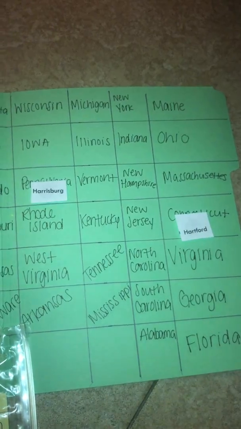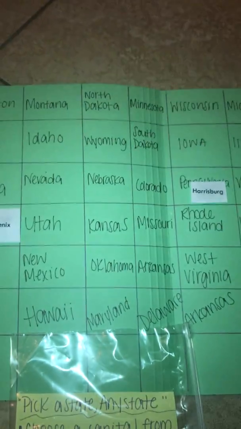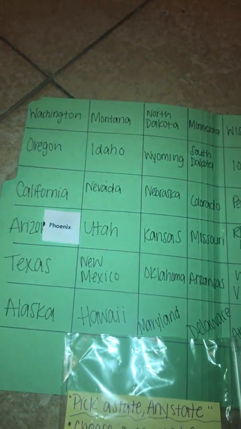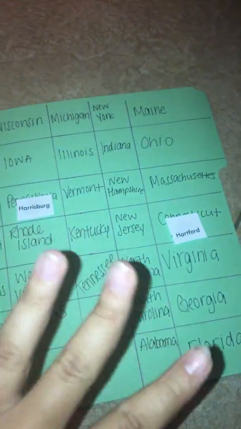Okay, moving on to day 4. Day 4 is about the capitals of the states. So I have my instructions in here. I'll basically just give you a briefing of it. I made my file folder like a checkerboard, and put all the state names on it. I tried to do my best and have them according to region, like you saw Washington's over here with California and Oregon. Over here got kind of tricky because there's more smaller states, so they're kind of scattered a little bit, but that was the idea of it.